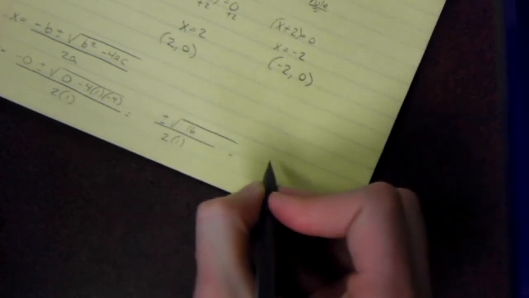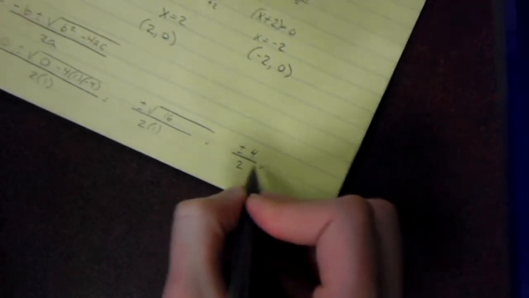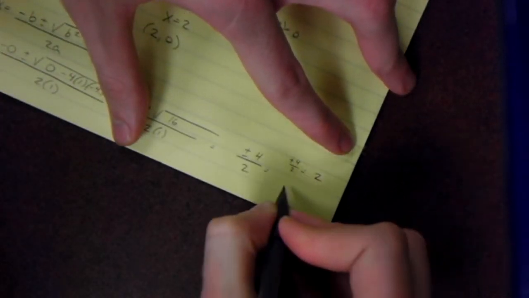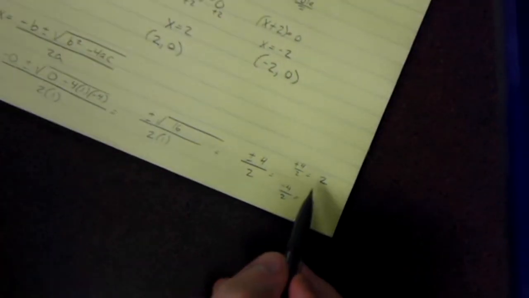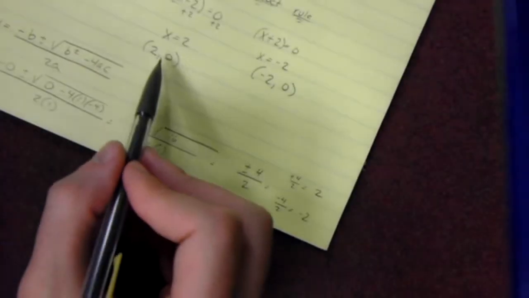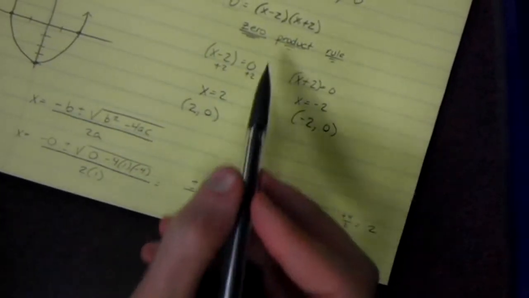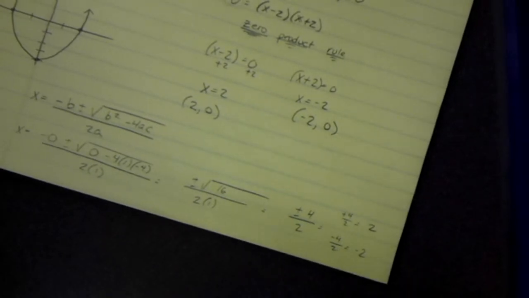Here, the square root of 16 is 4. So I get plus or minus 4 over 2. Well, positive 4 over 2 would be 2, and -4 over 2 would be -2. So notice that you get the same numbers here that you got by factoring, and it's a whole lot less work. So if it factors, it's great. If not, well, sucks to suck, I guess.